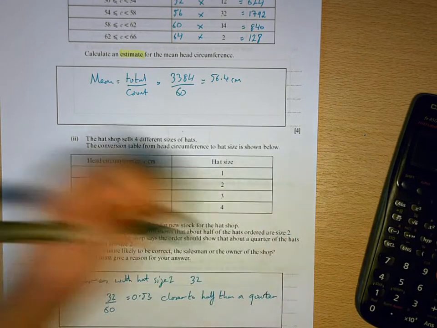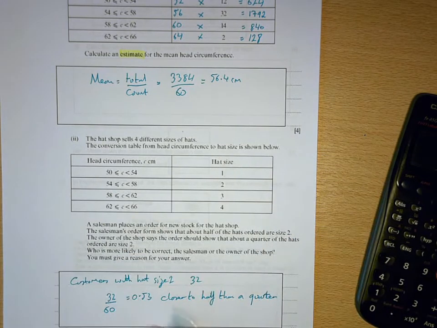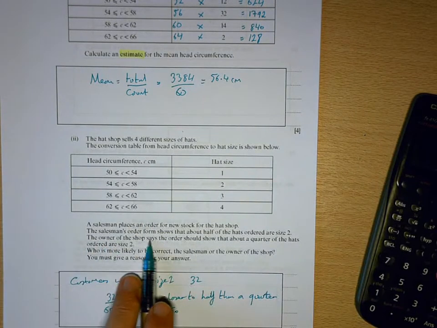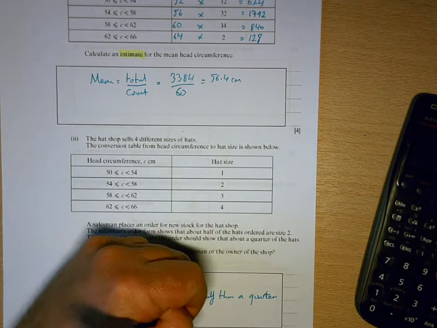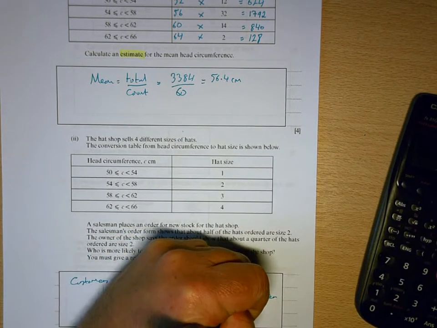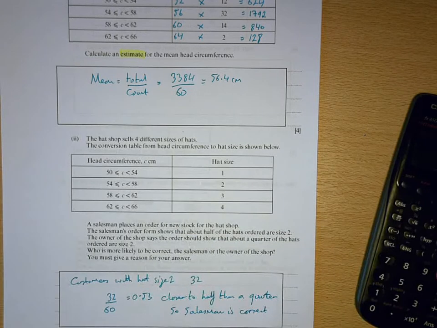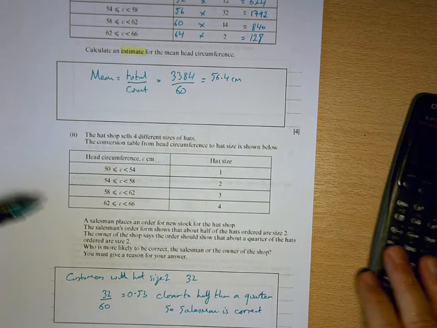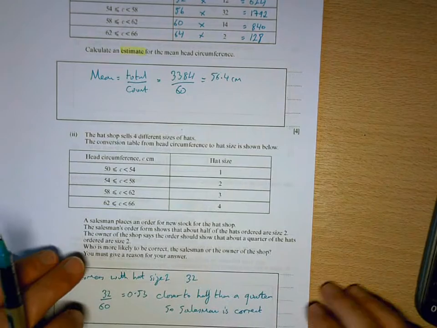So I said 0.53, closer to a half than a quarter, so the salesman is right. So the salesman is correct. So that part B has got nothing to do with estimating the mean or working with the averages. It's just getting that information out of the tables.